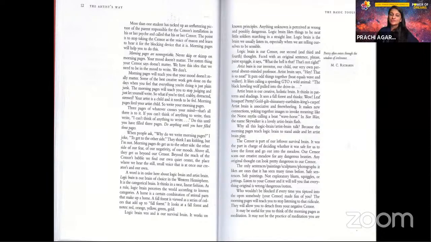So okay, let's get this straight. Artist's brain is a subconscious mind. The subconscious mind is all about love. It's all about giving. It's all about magnificent things. And that's what the artist brain is all about.